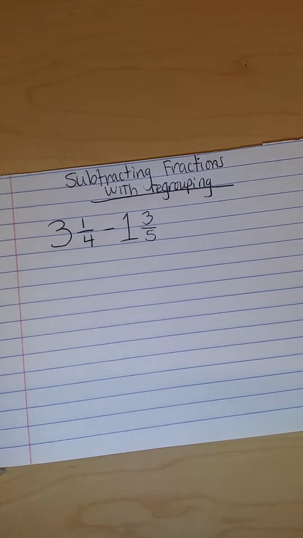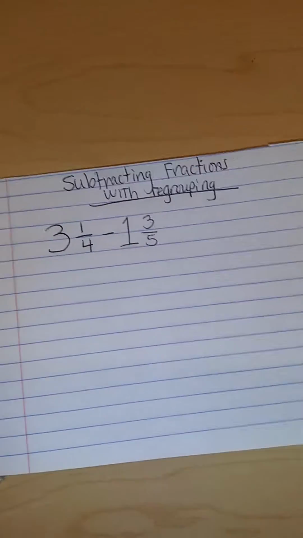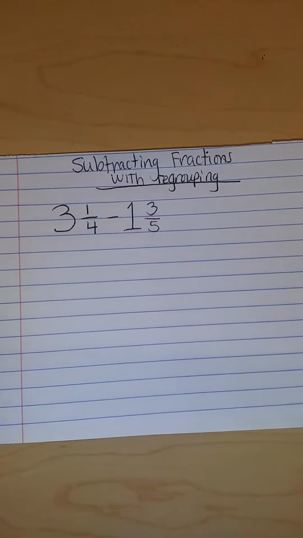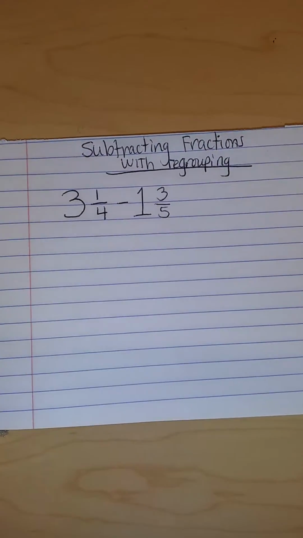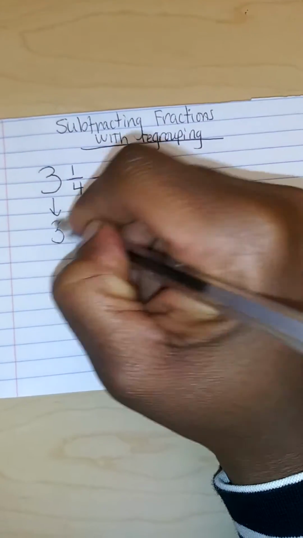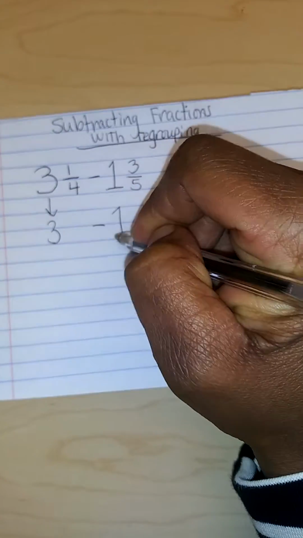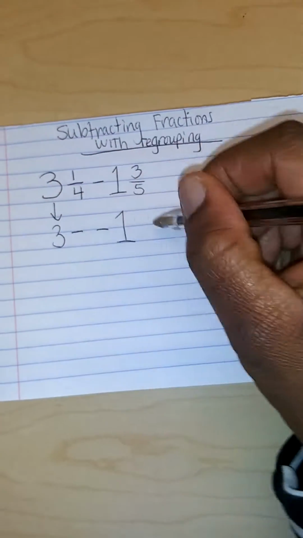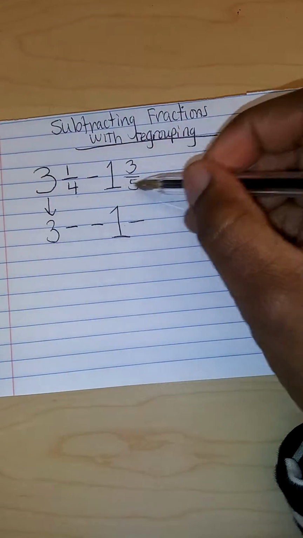Today we are going to work with subtracting fractions that require regrouping. The example is 3 1/4 minus 1 3/5. The first thing we need to do is to drop the whole numbers down with this operational symbol and prepare the fractions to have a common denominator.